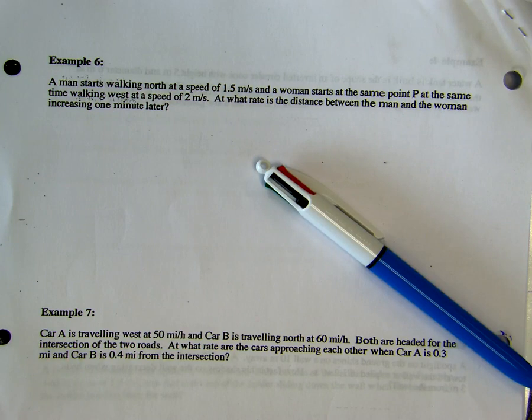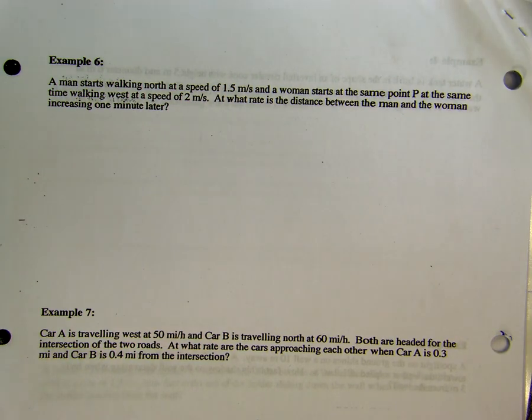Example 6. You should try this one yourself before you watch me work through it, because it's pretty straightforward and follows the pattern you've been looking at. So turn off the lesson, do it yourself, turn it back on, and then watch me do it.